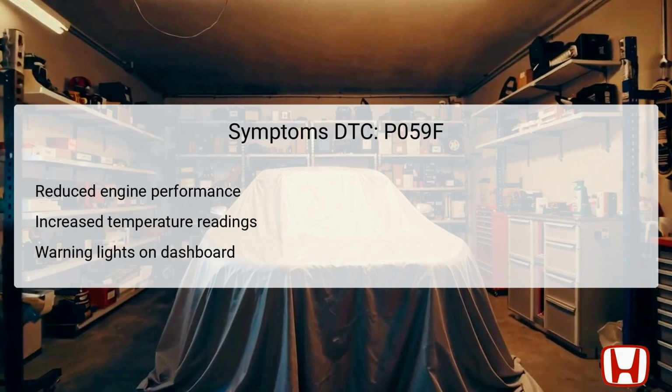When the DTC P059F is active, the driver may experience several noticeable symptoms. A common symptom is a reduction in engine performance, as the grille is unable to regulate airflow effectively. This can lead to increased temperatures within the engine, affecting overall efficiency and potentially causing overheating. Drivers might also notice warning lights on the dashboard, indicating a malfunction in the engine management system.